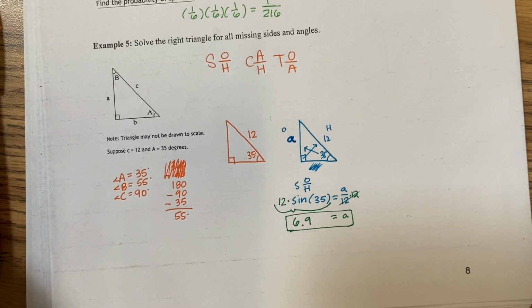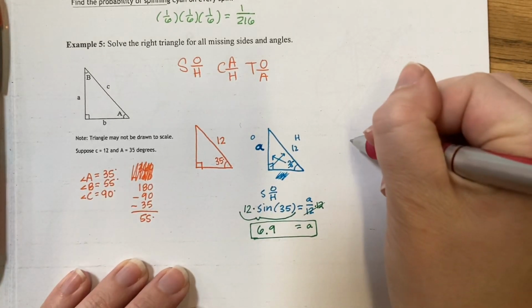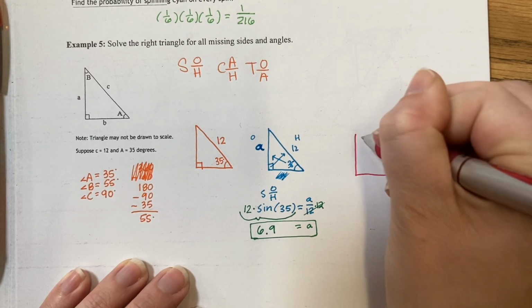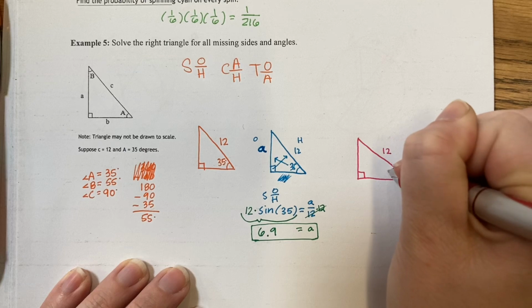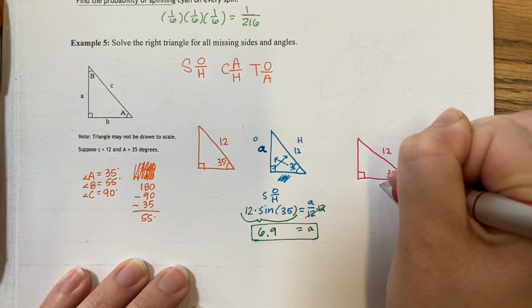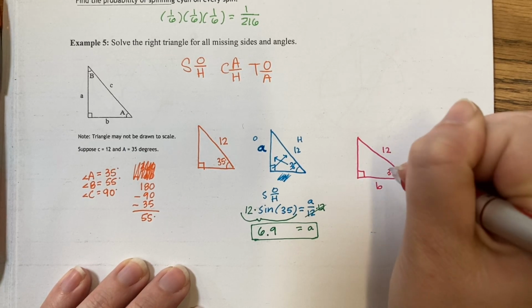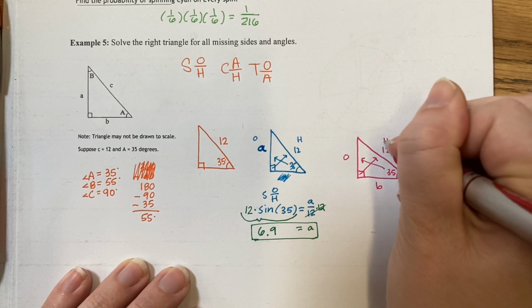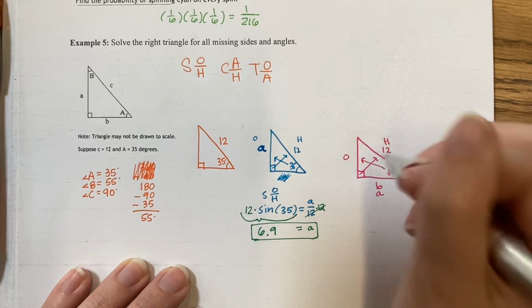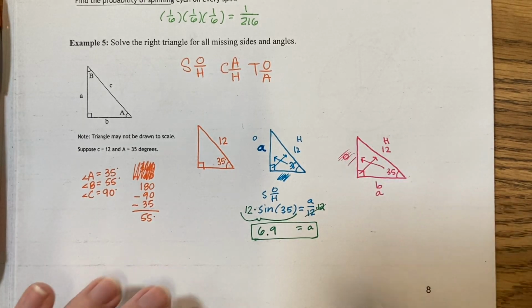Then if I want to solve for my other side, here's my 12, here's my 35 that was given. I'm going to look for side B. I know that this is O, H, and A. O does not have a side.